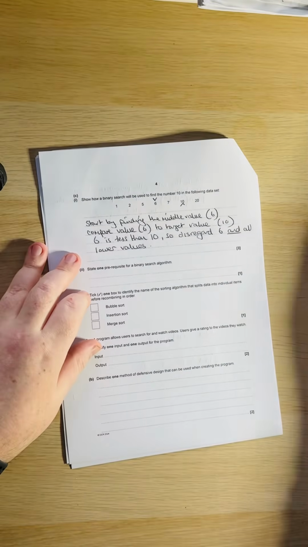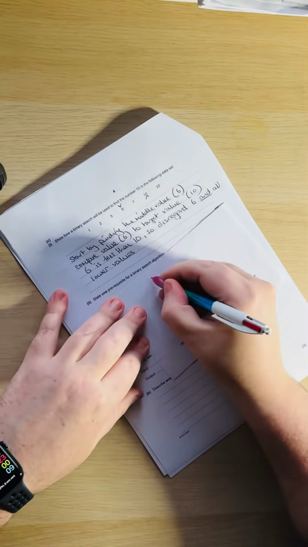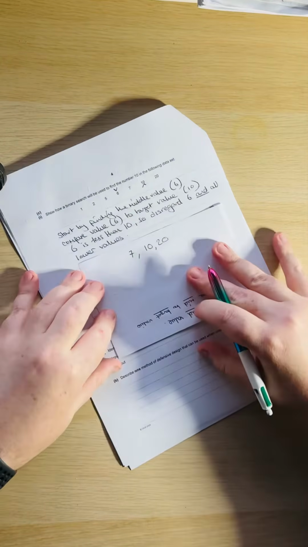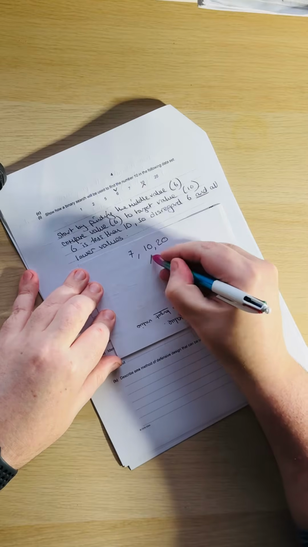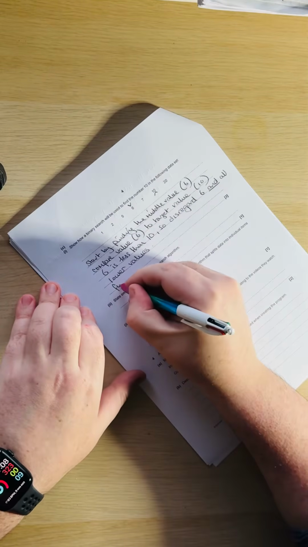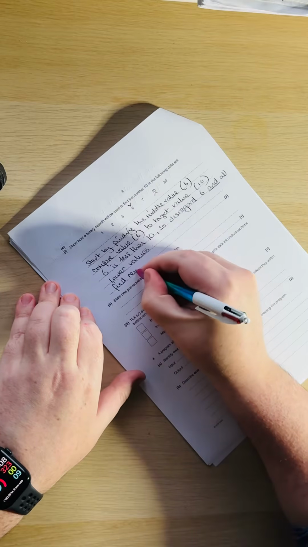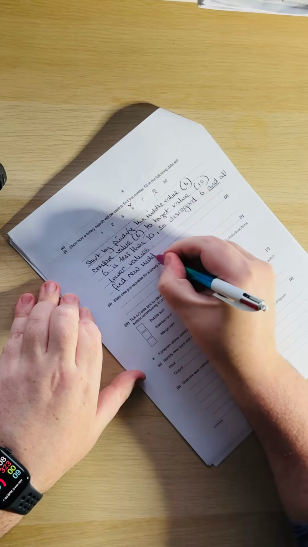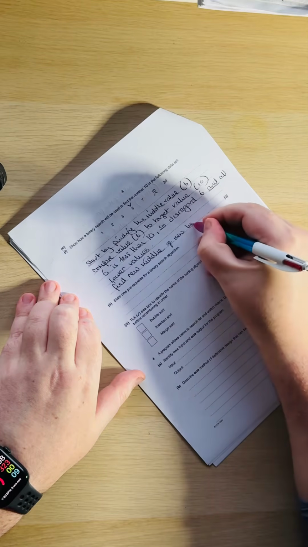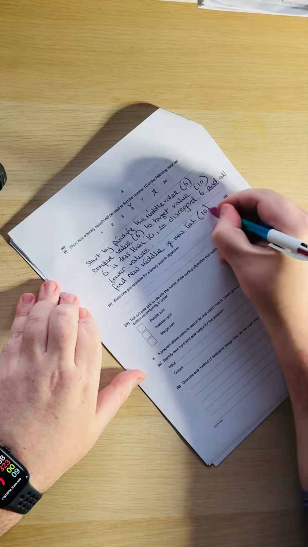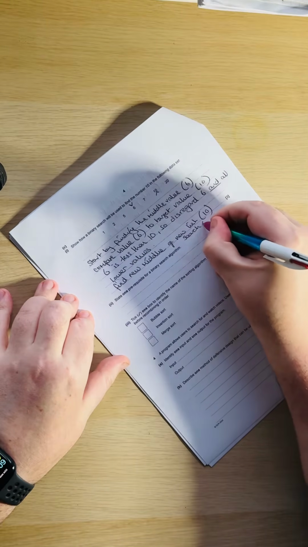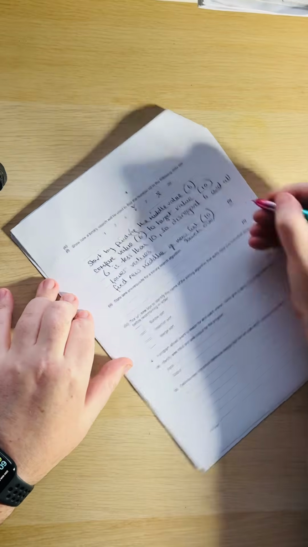Okay, and that will leave us now with a new list, and our new list will just be 7, 10 and 20. Okay, so if we then find the middle value, that's going to be 10, which means we found it. So: find new middle of new list, which is 10, search over, because that's only worth 3 marks.